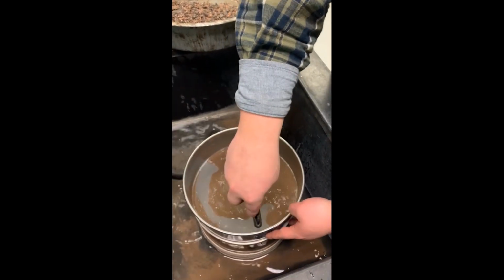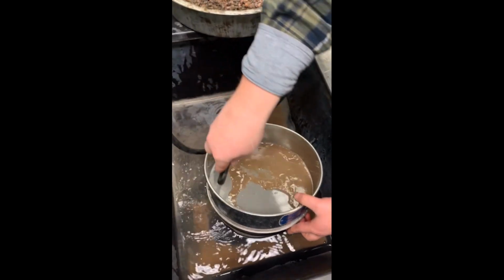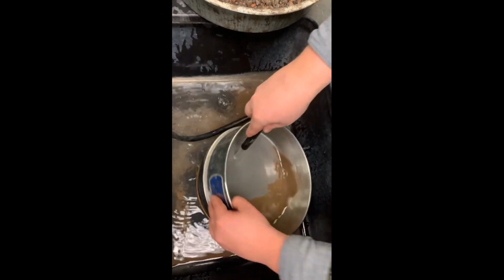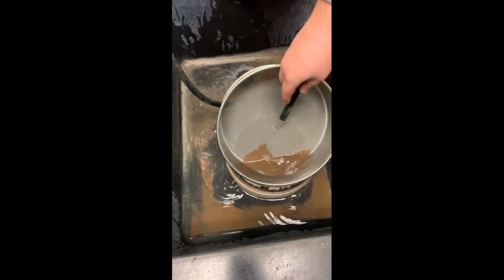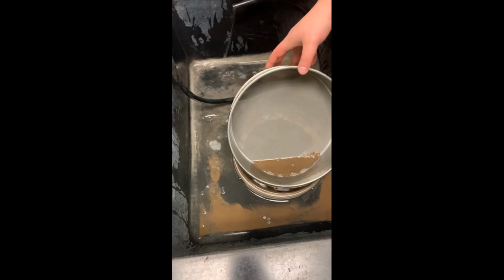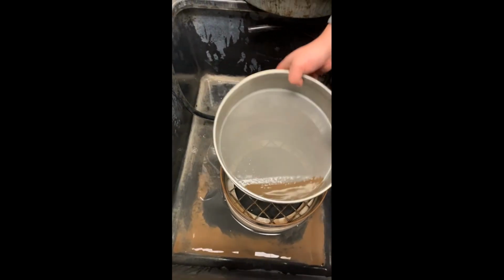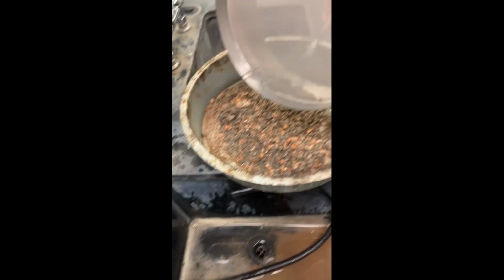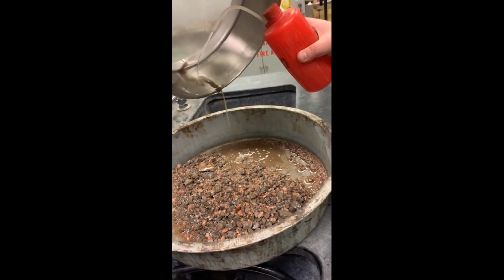Once there is no more material floating in the water, you can clean the sieves to put back into the sample. Rinse the sieve out with water over the sample so that it is all collected.